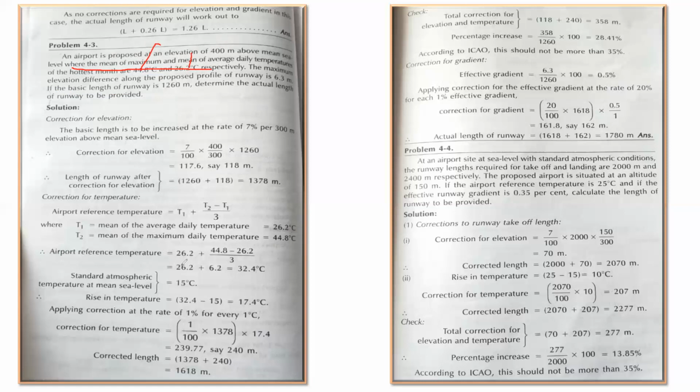Therefore airport reference temperature will be 26.2 plus 44.8 minus 26.2 divided by 3. So if you do this calculation, you're going to get 32.4 degrees Celsius. So next, what we're supposed to find? Rise in temperature. To find the rise in temperature, whatever airport reference temperature you are getting, you deduct that with the standard atmospheric temperature at the mean sea level, which you always assume to be 15 degrees Celsius. So 32.4 minus 15 comes out to be 17.4 degrees Celsius.